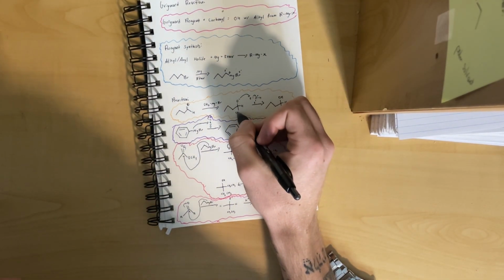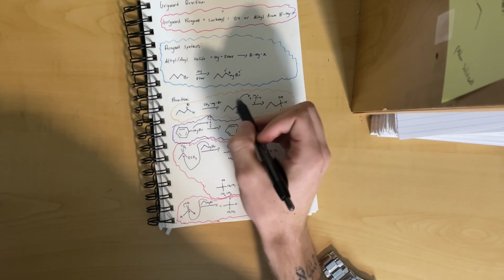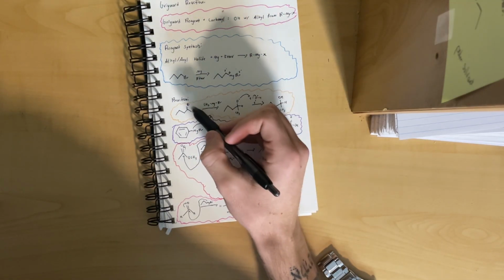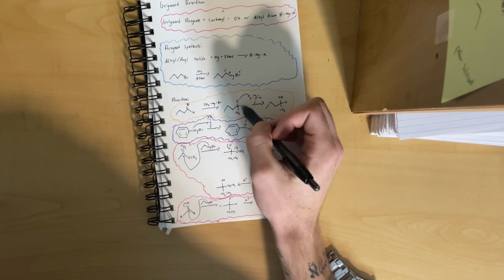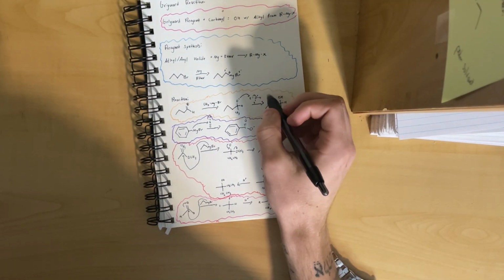And like I said, this is a tetrahedral structure. Right here, this hydrogen is the same hydrogen here. This oxygen is the same oxygen here. The reason why it's singly bonded and negative is because you had to break the pi bond to make room for this methyl group from the Grignard reagent.